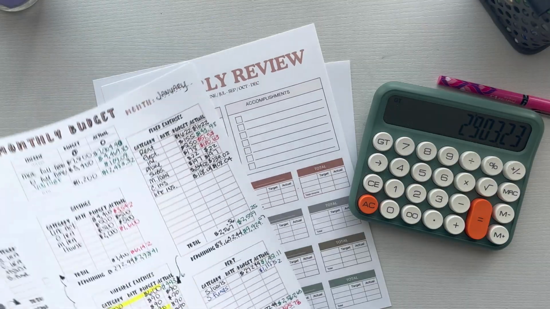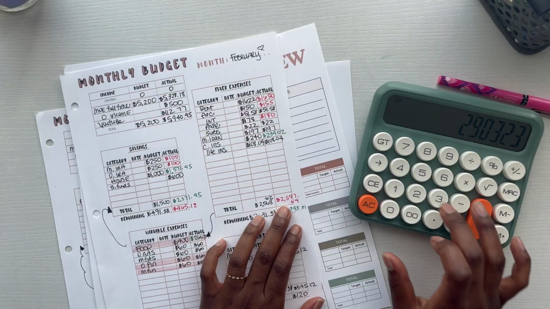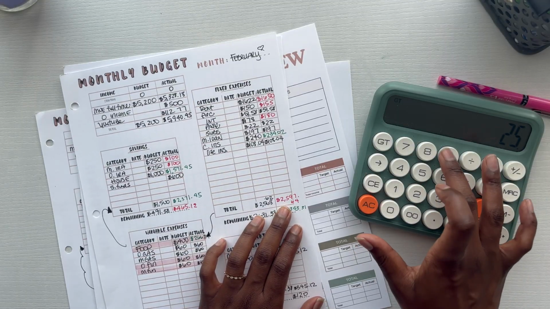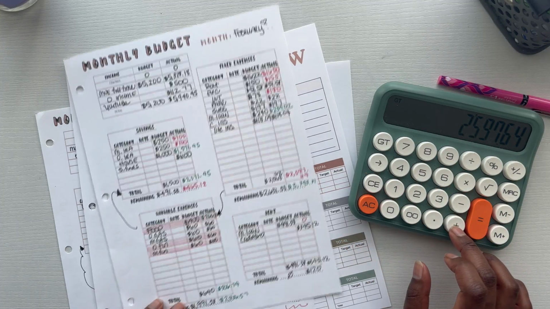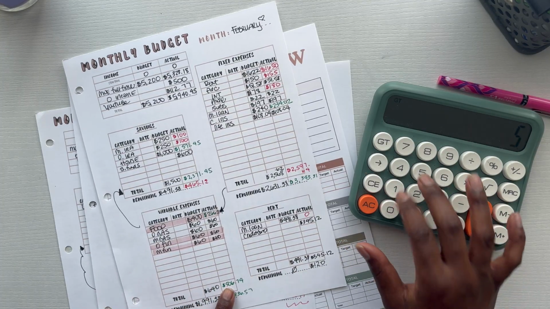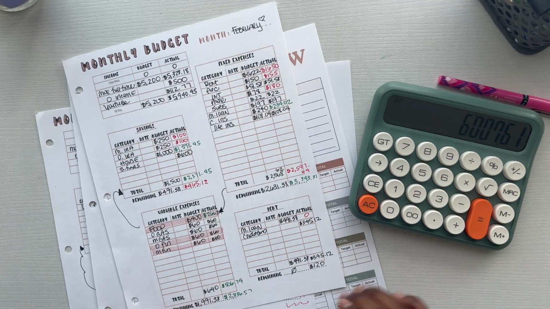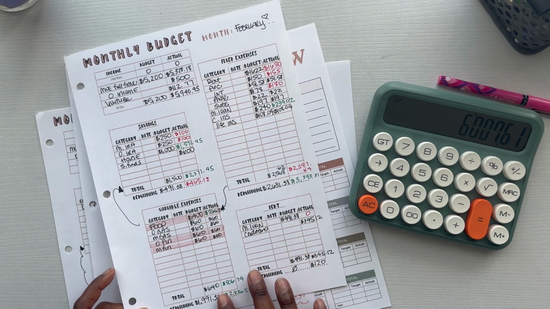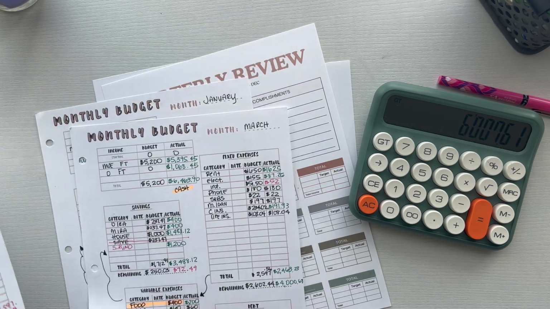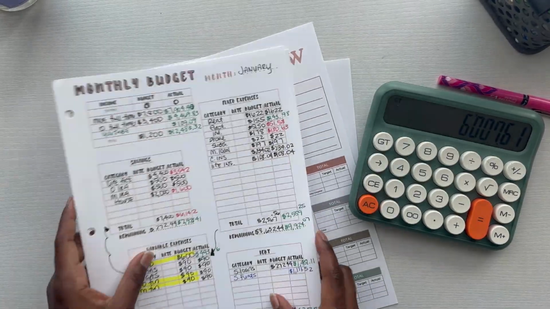Okay, so let's just take it backwards. February. We're going to add this one up. We got $2,597.64. And then we're going to plus 506.74. Okay. So we've been staying under the 640, and I love that for us. That's February, March. Now let's do January.